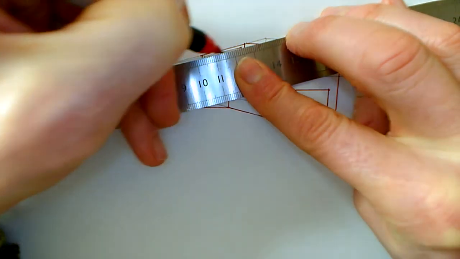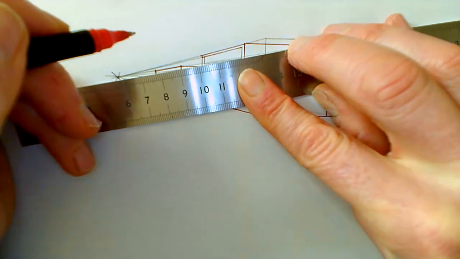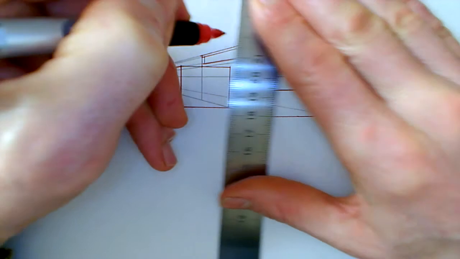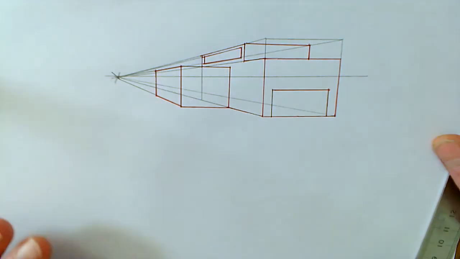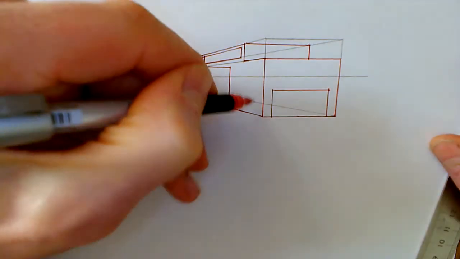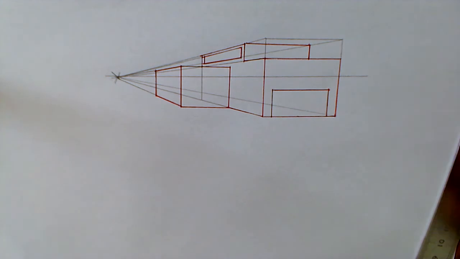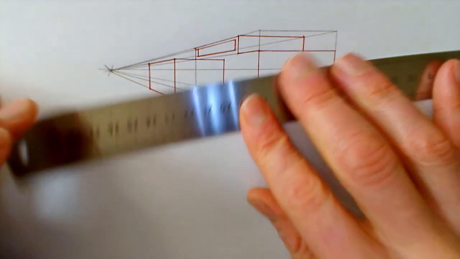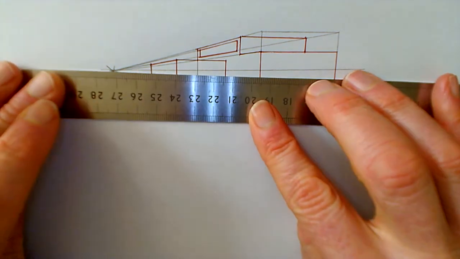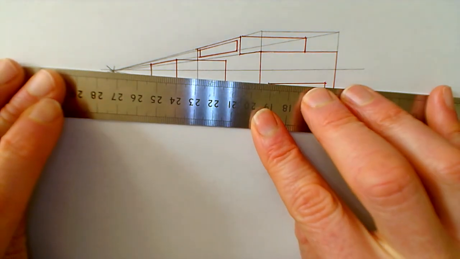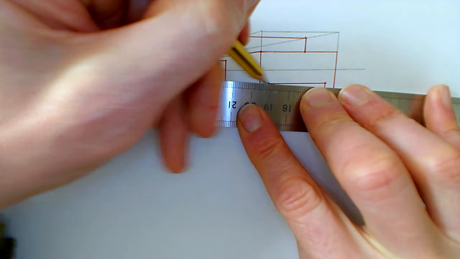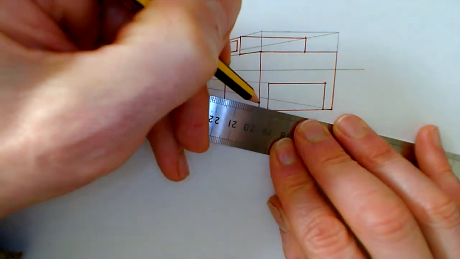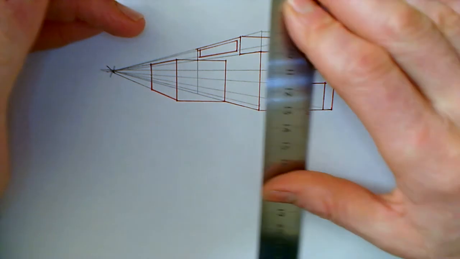Okay, and then just there. Alright, and then what I'm going to do is add a window in here. So again, I'm going to have two vertical lines. And my window, I think I'm going to have the same height as that. So I'm just going to take it from there. I'm just going to have a vanishing point there for the top of the window and for the bottom of the window, just there.